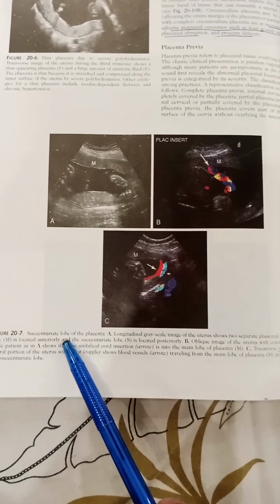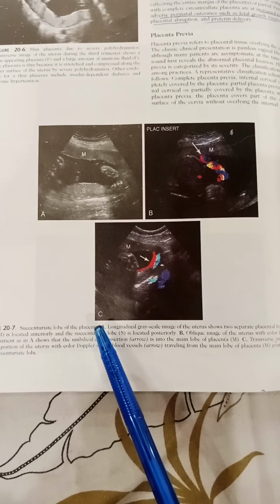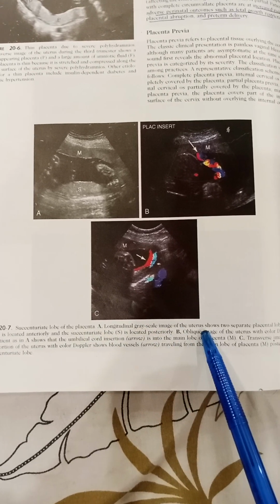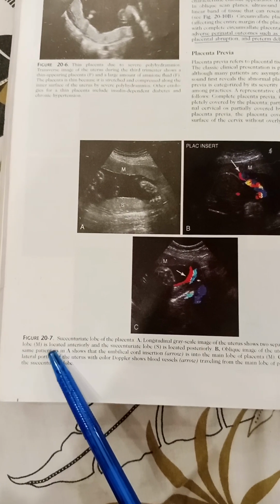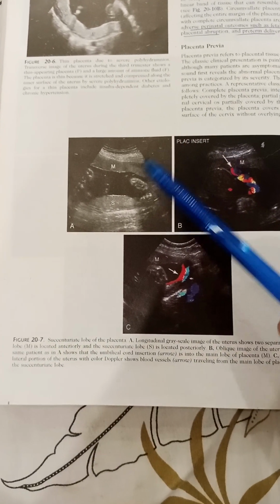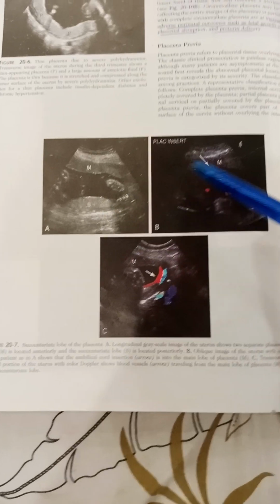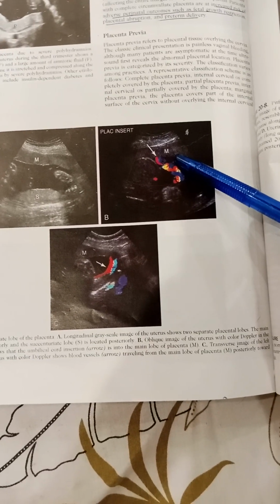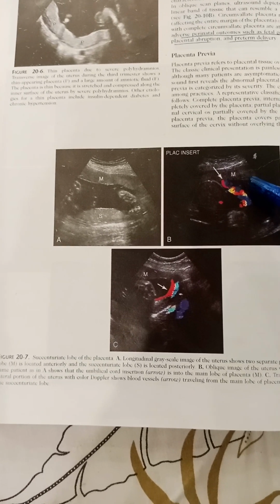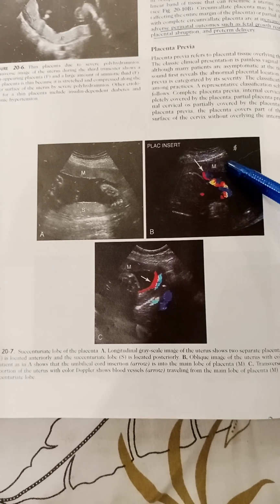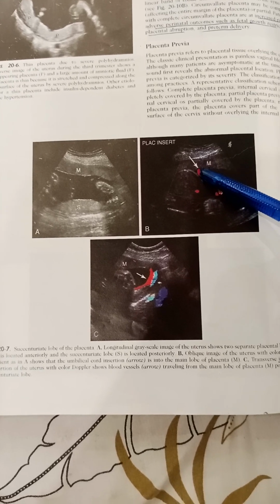So I will read the description over here. Succenturiate lobe of the placenta. A longitudinal grayscale image of the uterus shows two separate placental lobes. The main lobe, M, is located anteriorly and the succenturiate lobe is located posteriorly. Over here, the oblique image of the uterus with color Doppler in the same patient as in A shows the umbilical cord insertion towards the main lobe. It is inserting into the main lobe.